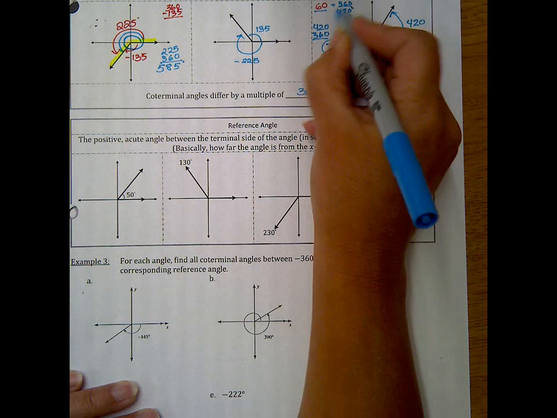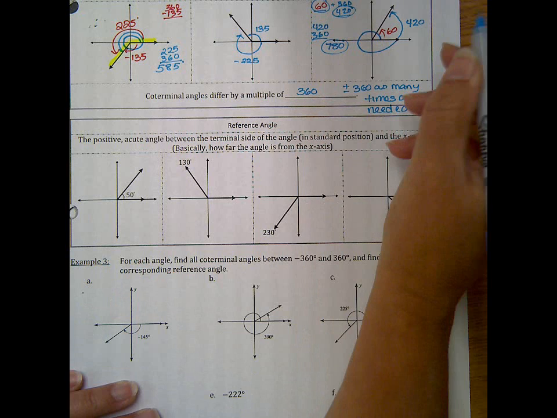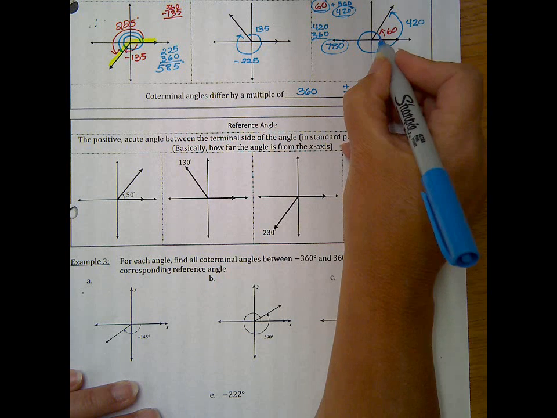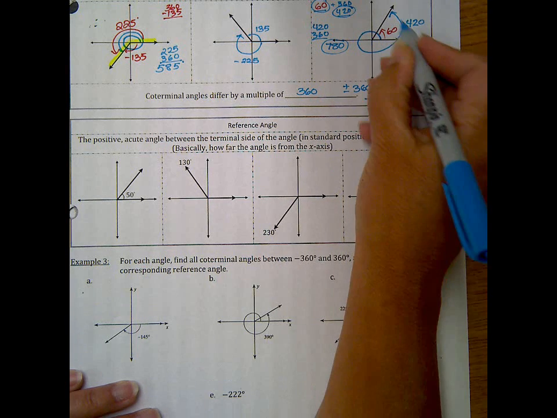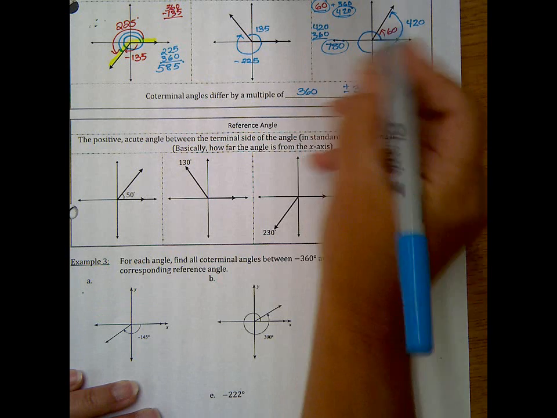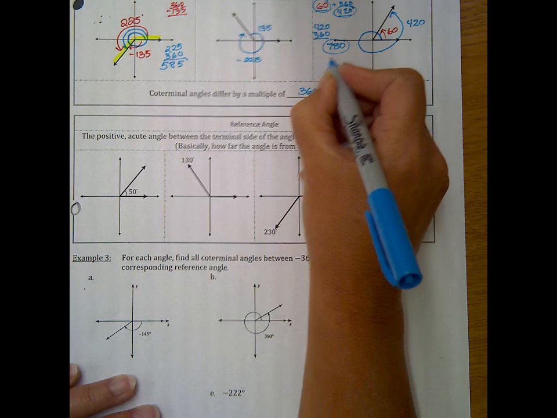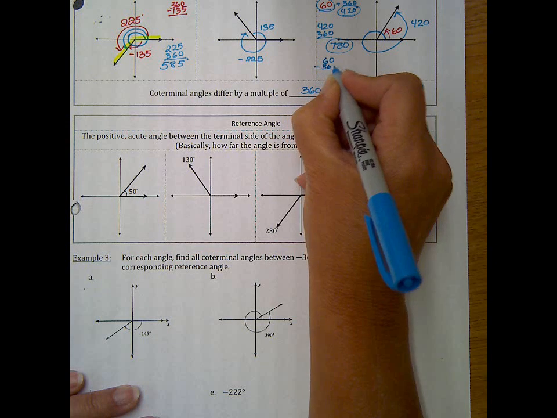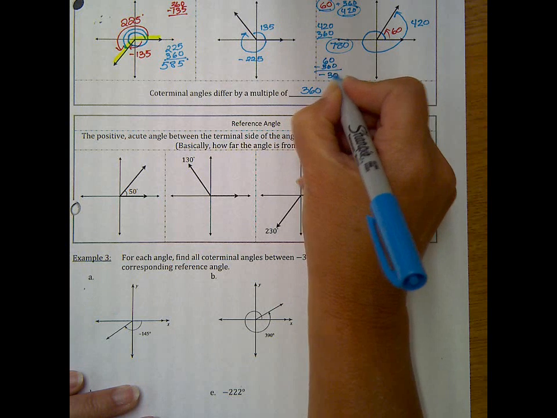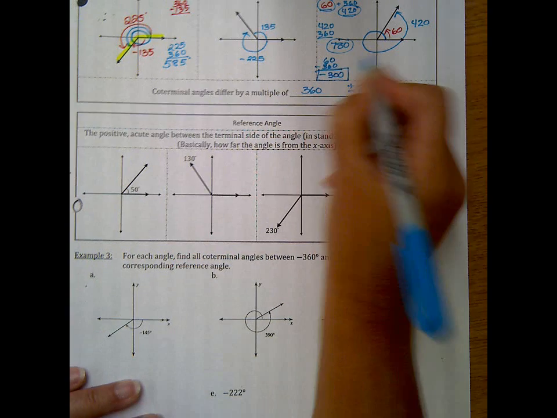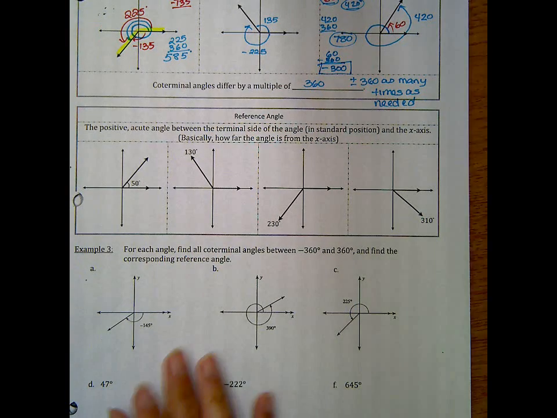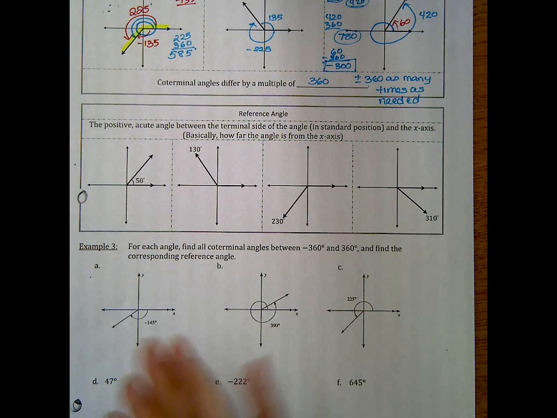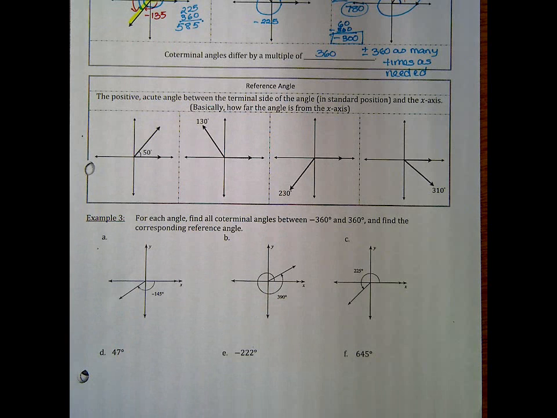So 420, 60, and 780 are all coterminal angles. 780 would be going around twice and then ending there. I could subtract 360 over and over again. 60 degrees, my original angle, minus 360 would give me negative 300. That's coterminal. So if I add or subtract 360 as many times as I need to, I'll get all these angles that will end at the same place.